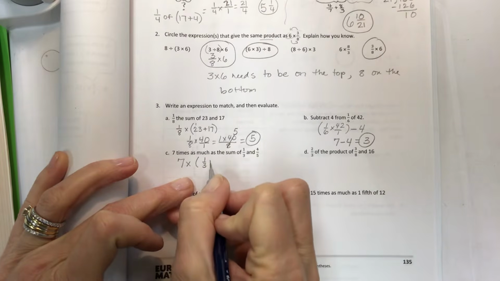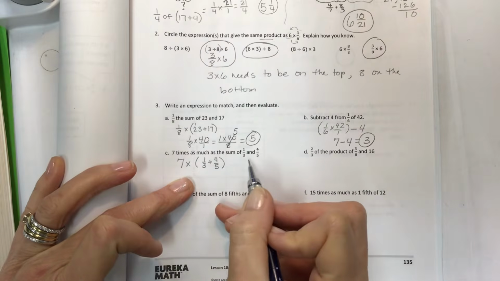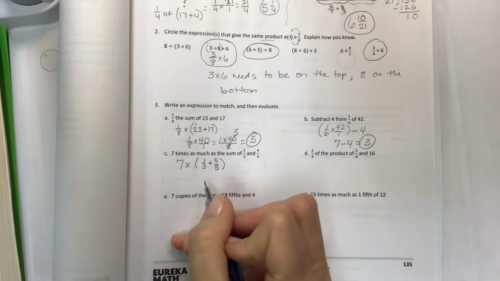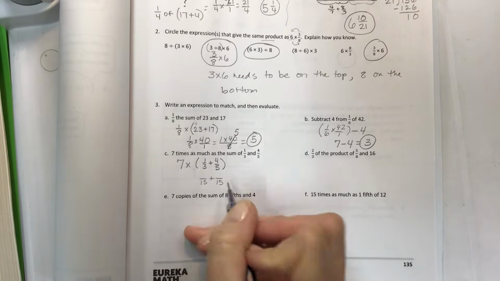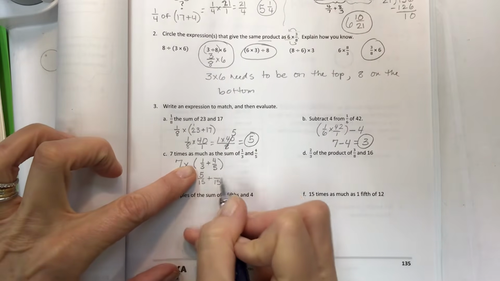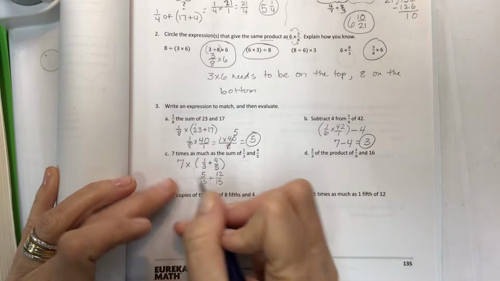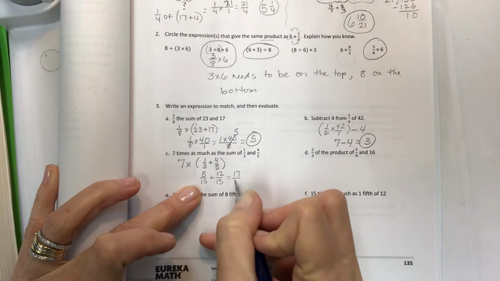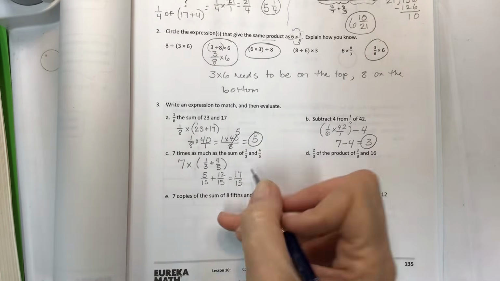7 times as much as the sum of this and this. The sum of this and this. 1/3 and 4/5. So again, when adding, there's no easy way around it. We have to get a common denominator. 15 will be it. The other number is your factor to scale. Add those. We'll take care of the 7 next. 17/15 times 7.